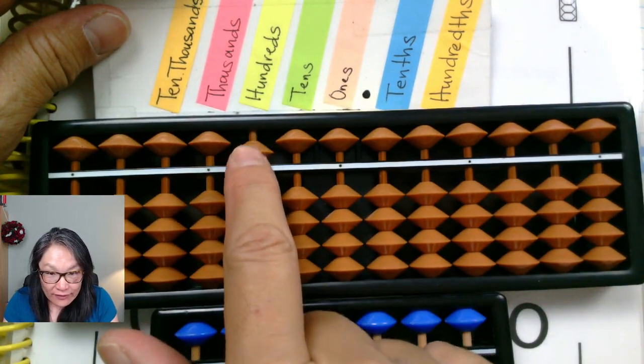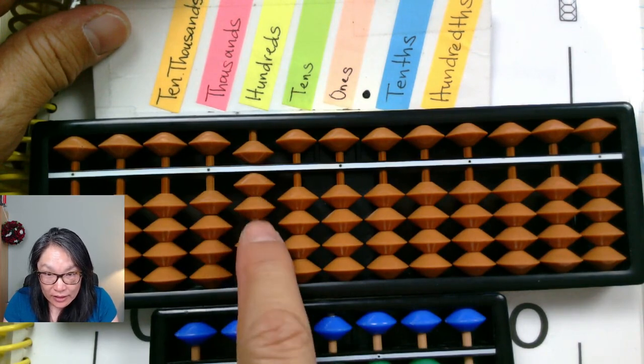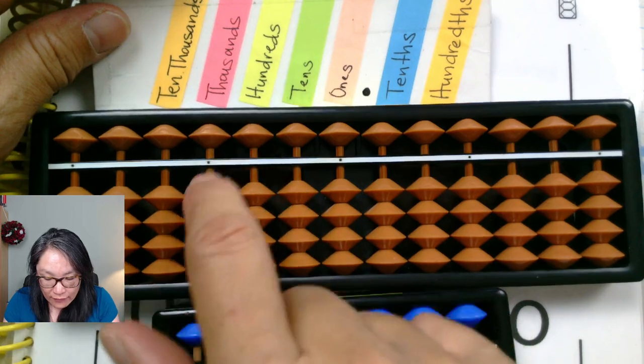500, 600, 700, 800, 900. And then we have 1,000.